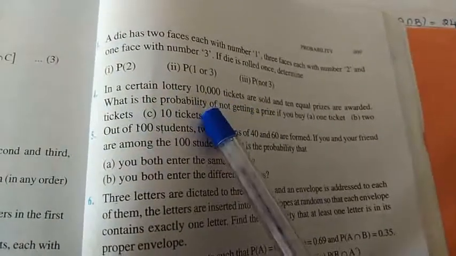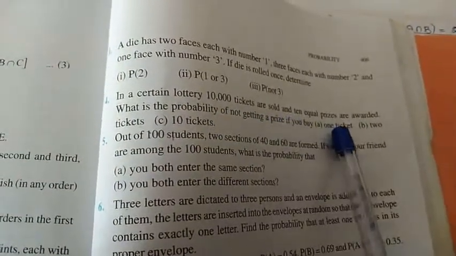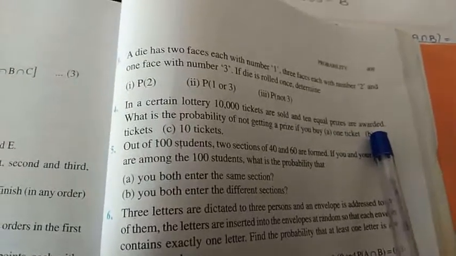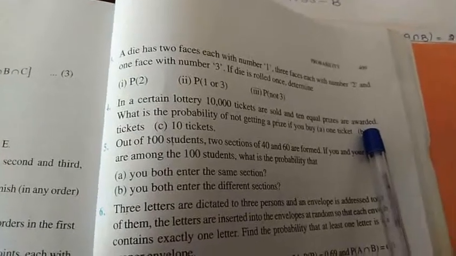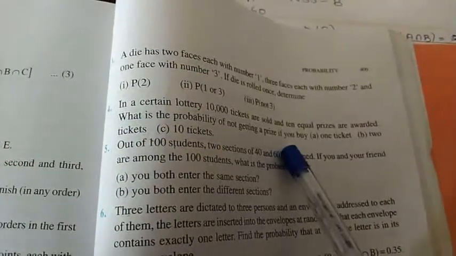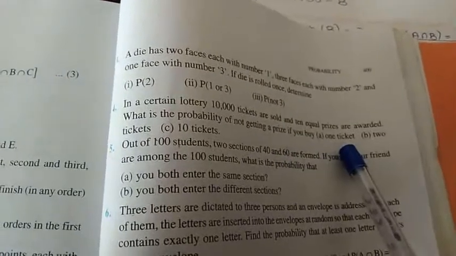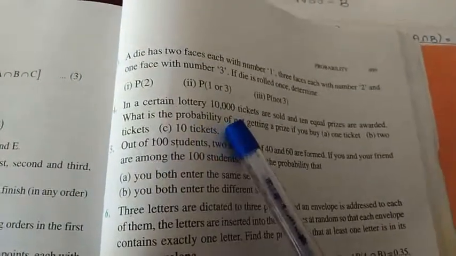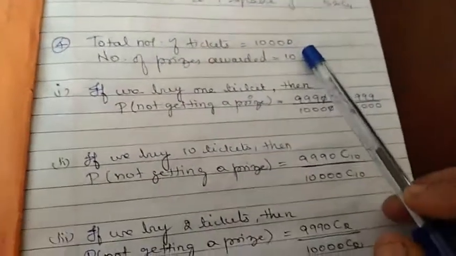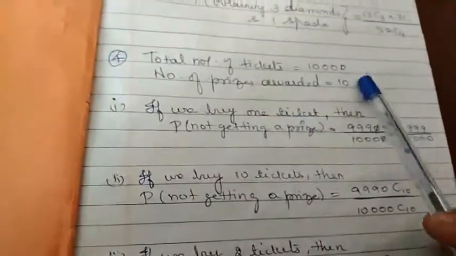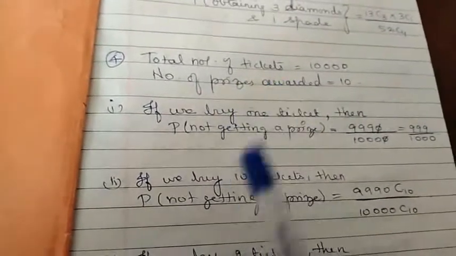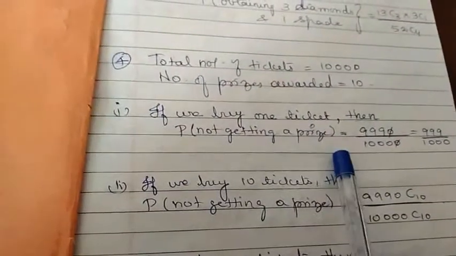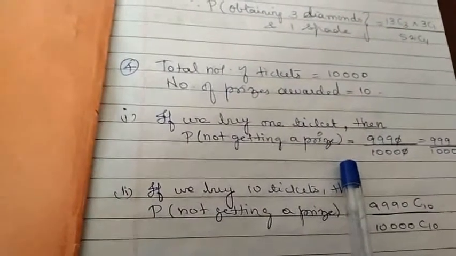In a certain lottery, 10,000 tickets are sold and 10 equal prizes are awarded. Out of 10,000 tickets, 10 tickets are awarded a prize. What is the probability of getting a prize if you buy 1 ticket, 2 tickets or 10 tickets? So the total number of tickets is 10,000. The number of prizes awarded is 10. Now if we buy only 1 ticket, what is the probability of getting a prize?